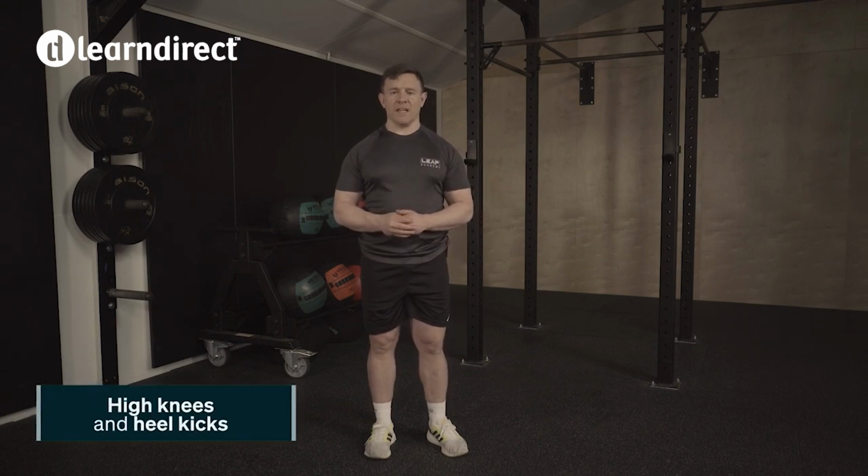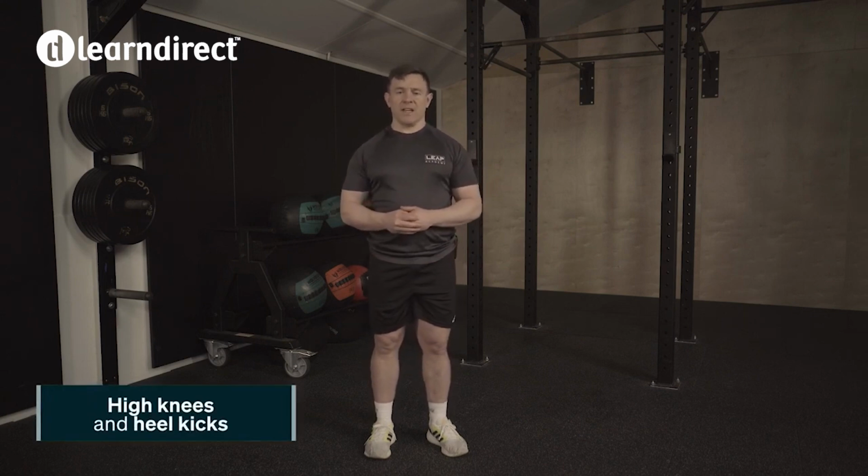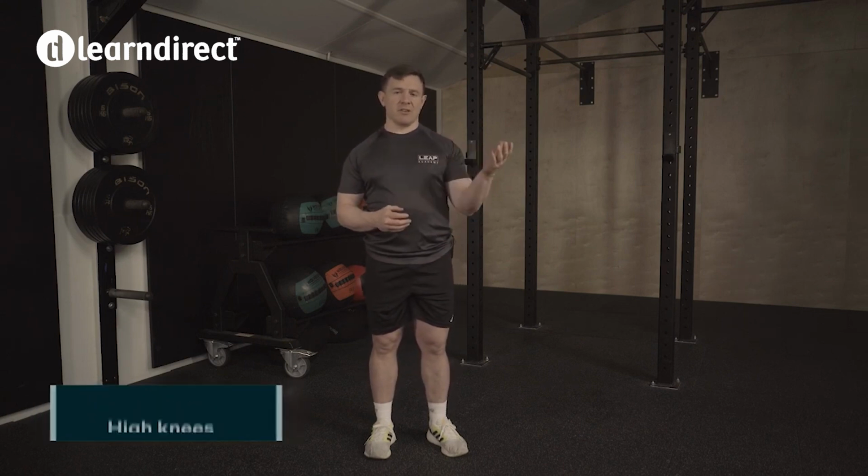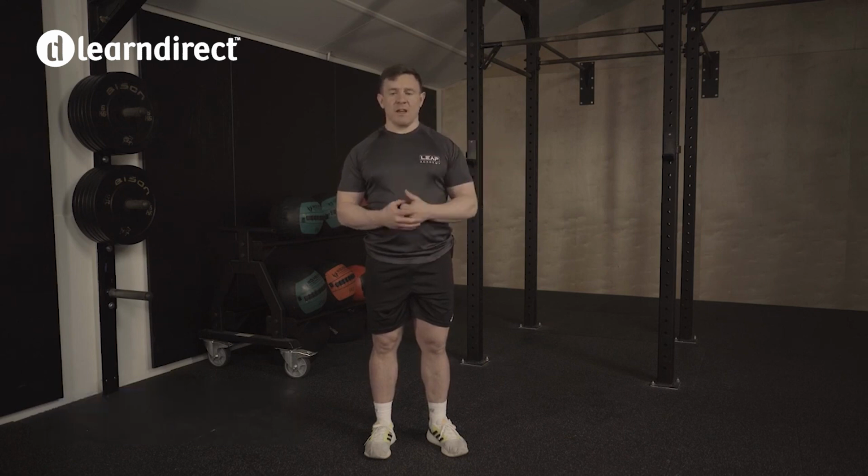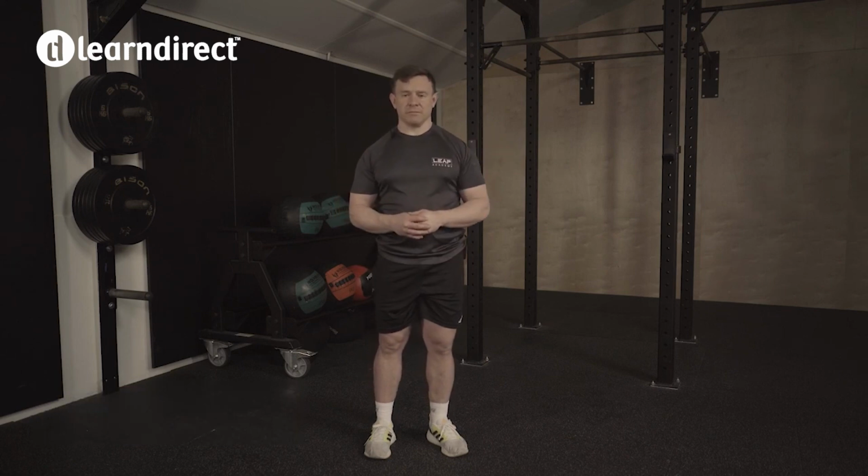The next series of dynamic stretches we're going to use are high knees and heel kicks. So high knees and heel kicks are used predominantly to increase the length of the hamstring and also the length of the quadriceps.